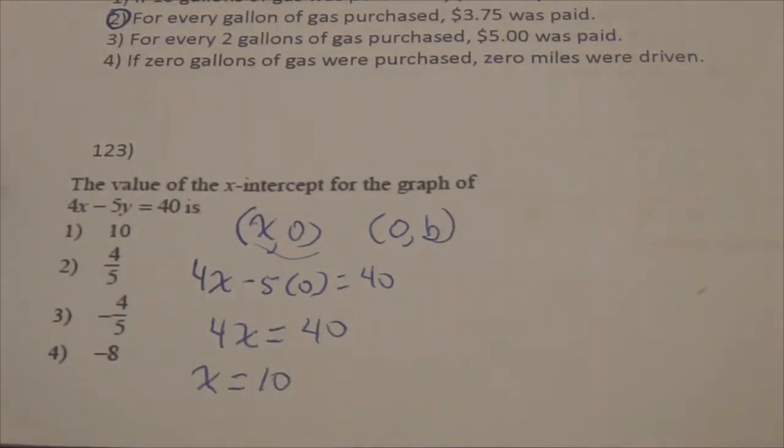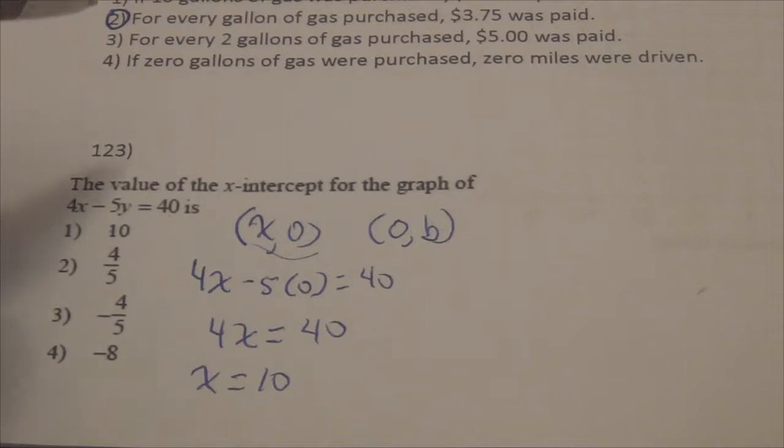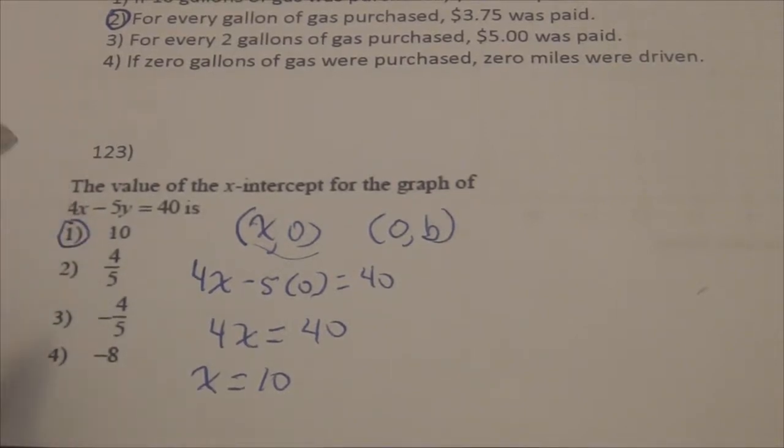And now I know that the value of the x-intercept for the graph is 10. I bet you didn't know that.